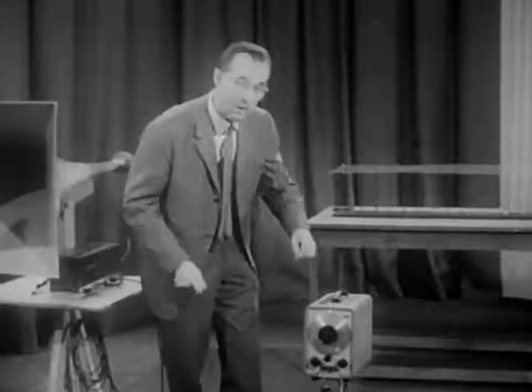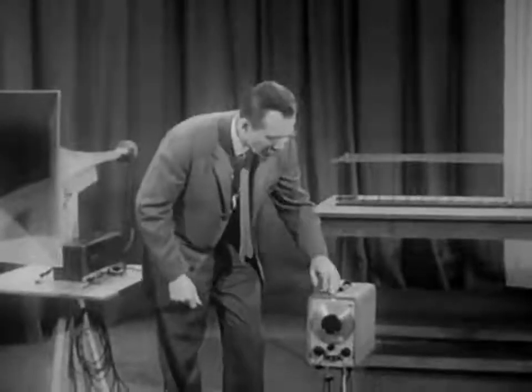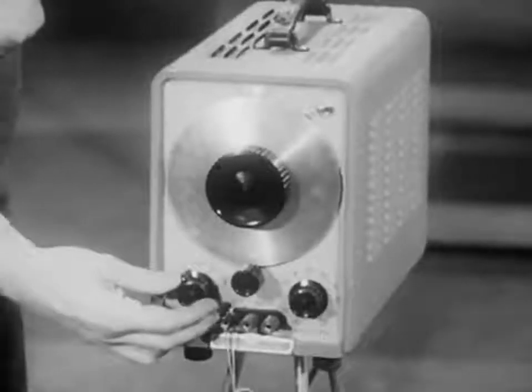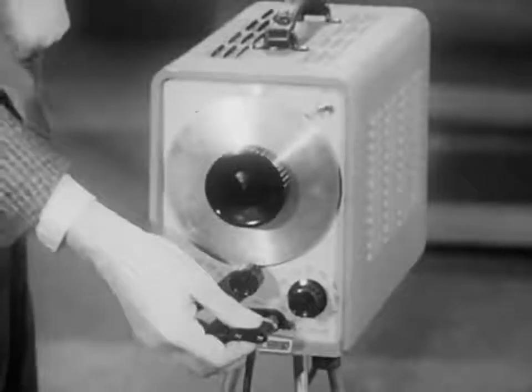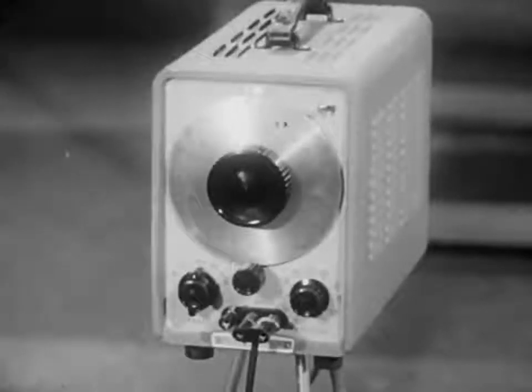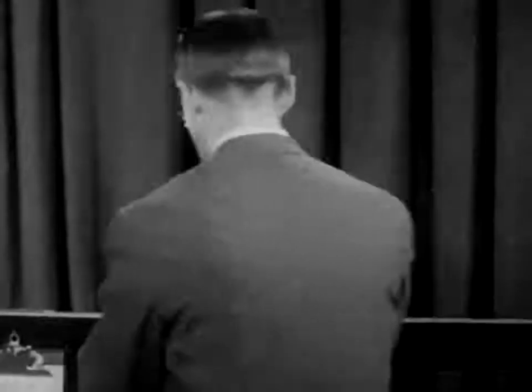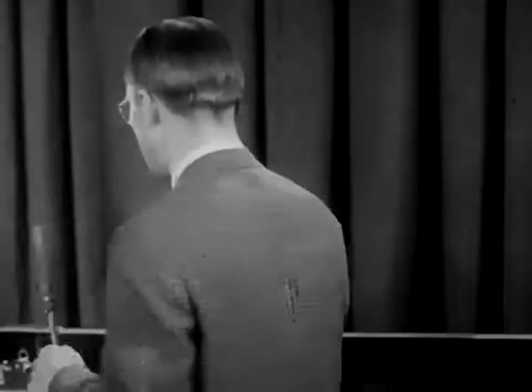Now, if we select a higher frequency, what will happen to our wavelengths? Well, let's do that. Let's multiply the frequency by 10. To do that, we don't have to change the dial at all. We simply throw the range scale by a factor of 10. So now we've increased our frequency by a factor of 10. We should have cut our wavelength to 1/10.